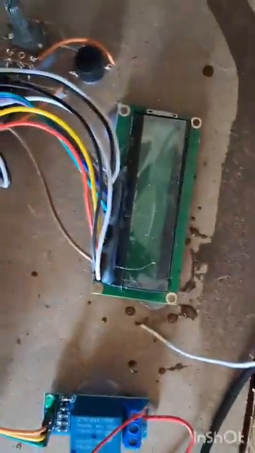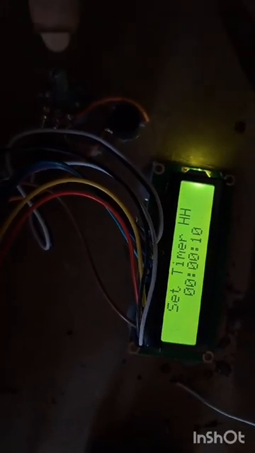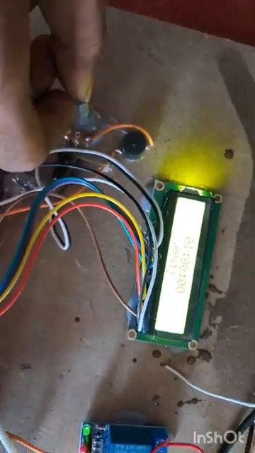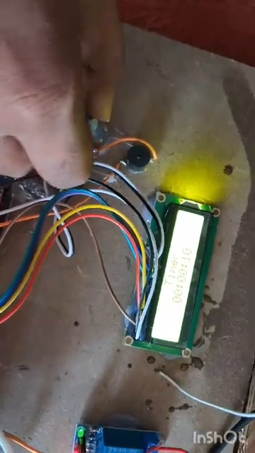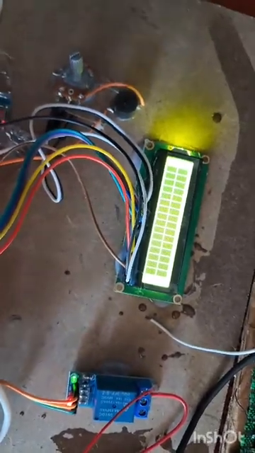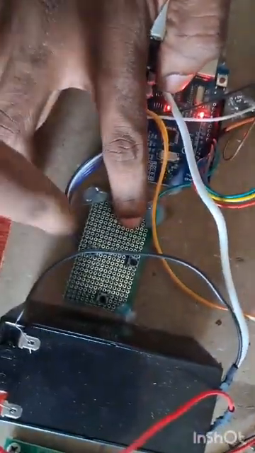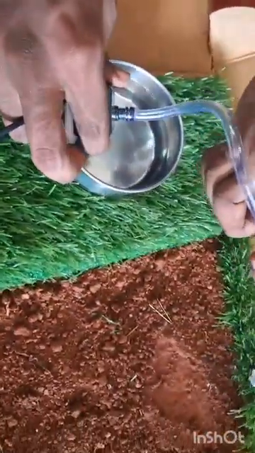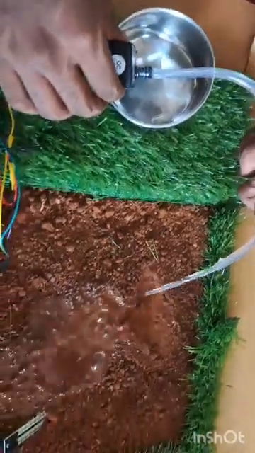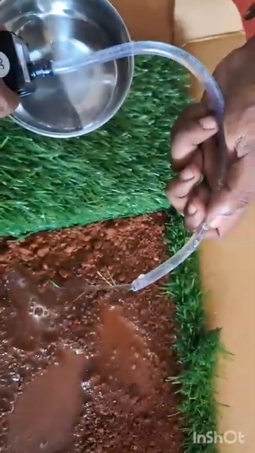We can adjust the timer in seconds, minutes, and hours. Here is a potentiometer, with which we can adjust the brightness of the display. And here is the buzzer. This buzzer will make a sound when the motor turns off. And here are the push buttons to adjust the timings of the motor. Now the set button, and now the motor will start running. As we can see, the timer is set. The time is going on, and the water is coming from the pipe.